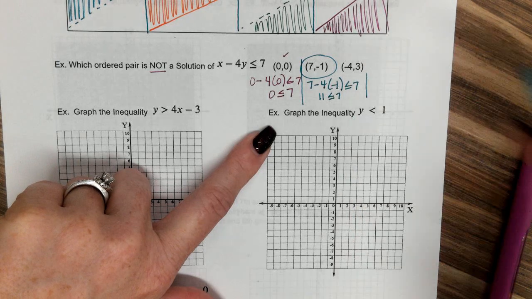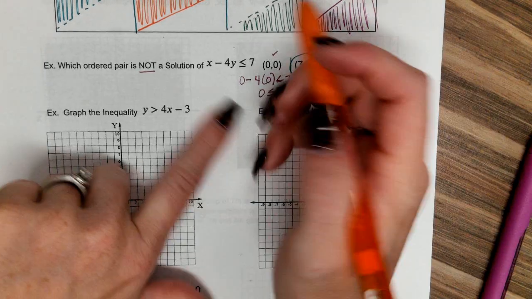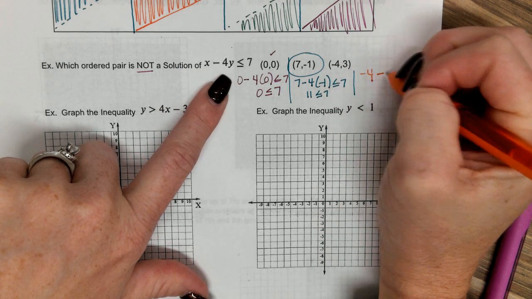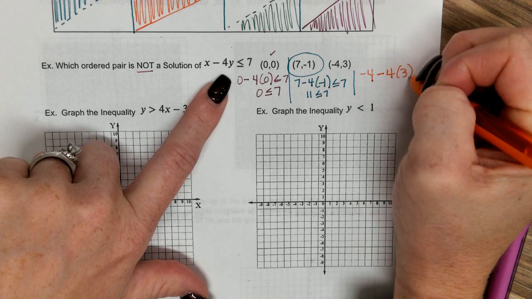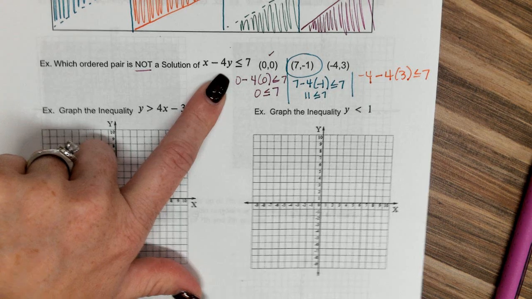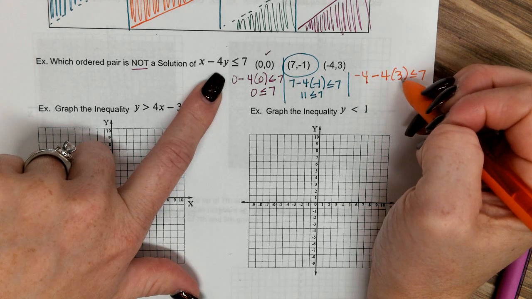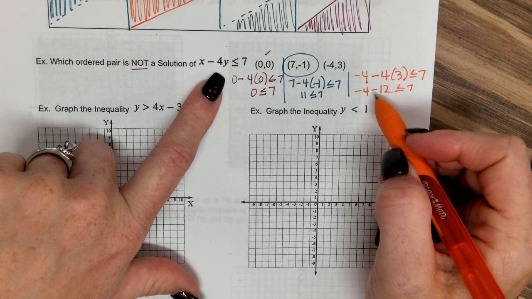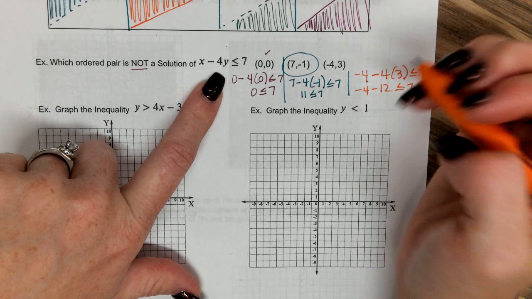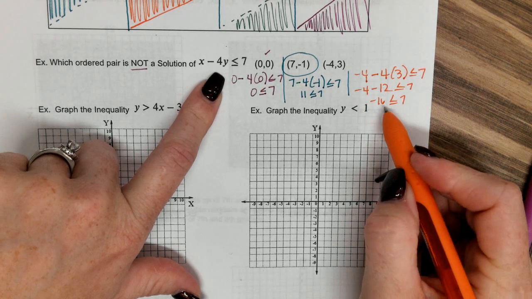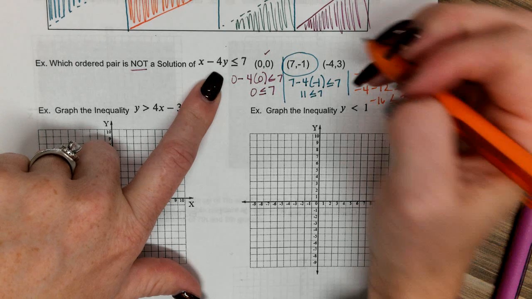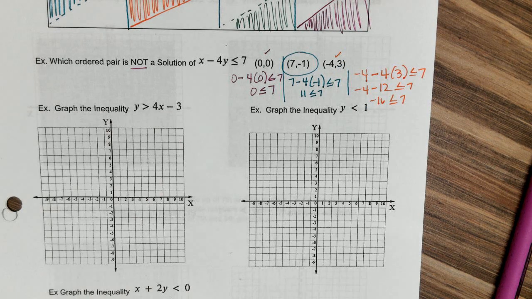And let's just go check this one out just to show you. So I would do x minus 4 times y. So x is negative 4 minus 4 times y is less than or equal to 7. And I would test it out. Well, negative 4 times 3 is negative 12. So negative 4 minus 12 is less than or equal to 7. And negative 4 minus 12 is what? Negative 16 is less than or equal to 7. Is that one true? Is negative 16 less than or equal to 7? That is true. So this point would also fall in the shaded area of this inequality when we graph it.